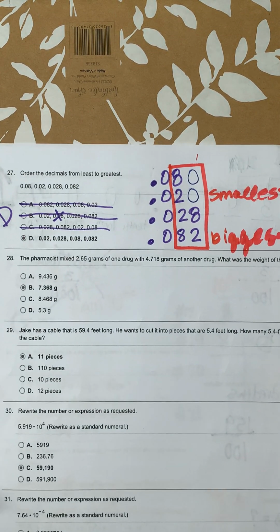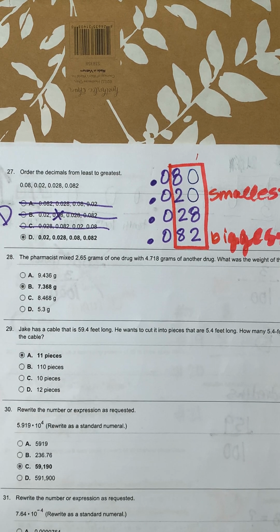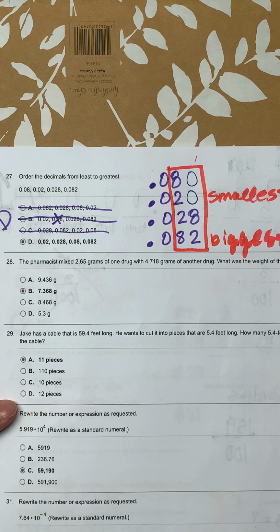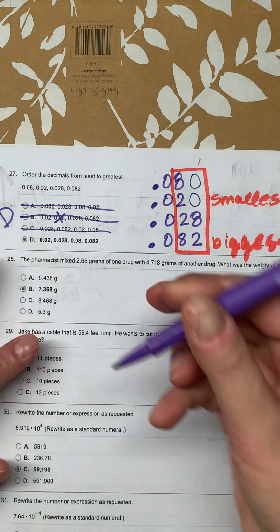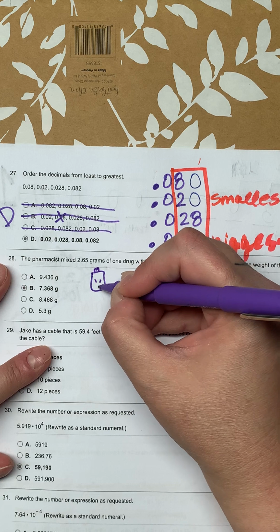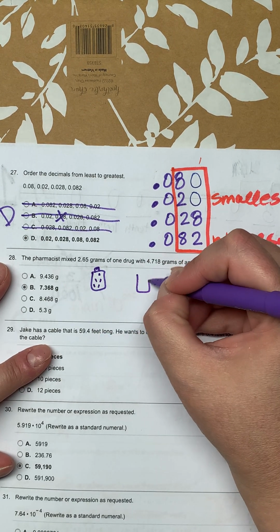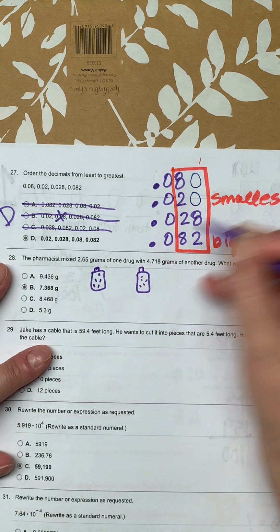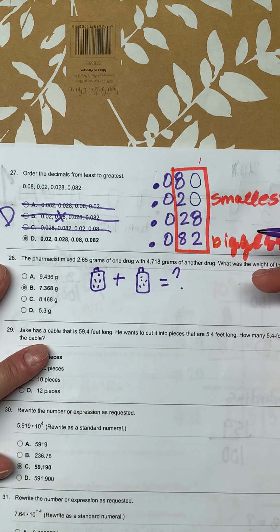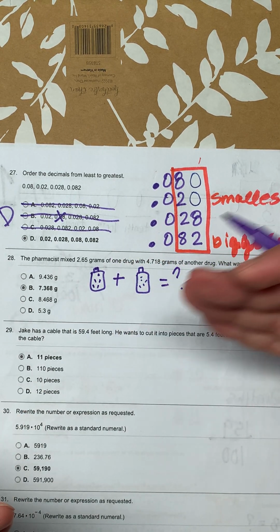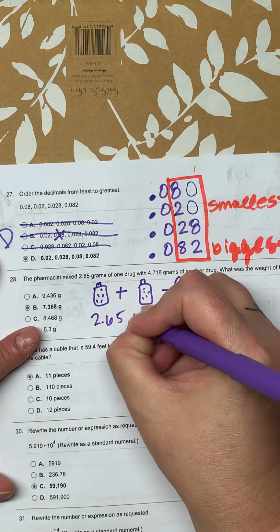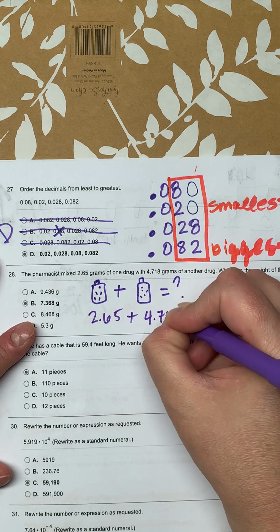Okay, let's look at 28. It says a pharmacist mixed 2.65 grams of one drug with 4.718 grams of another drug. What was the weight of a mixture? Okay, so he got some pills from one bottle. Yeah, there's some pills in there. Then he got some pills from another bottle. And it wants to know, what is the total weight of both drugs? Okay, well, the first drug was 2.65.